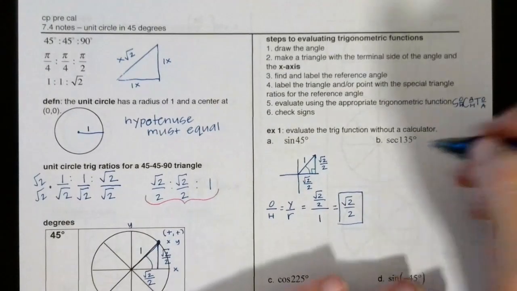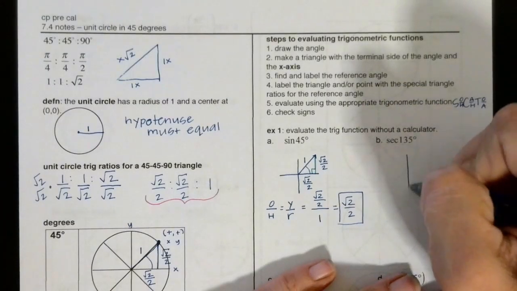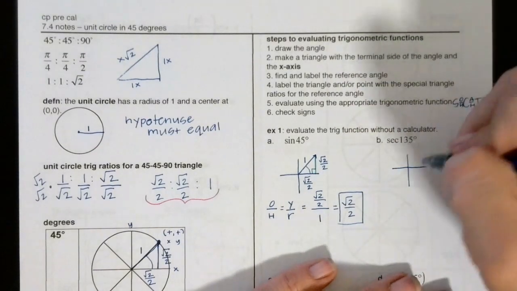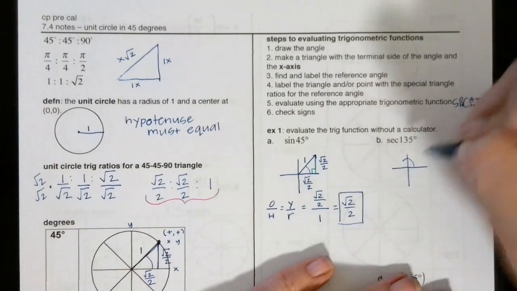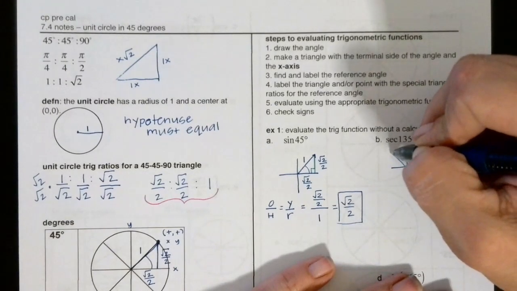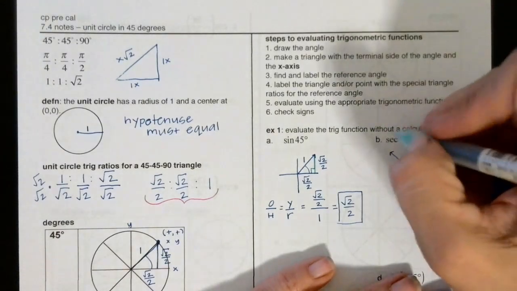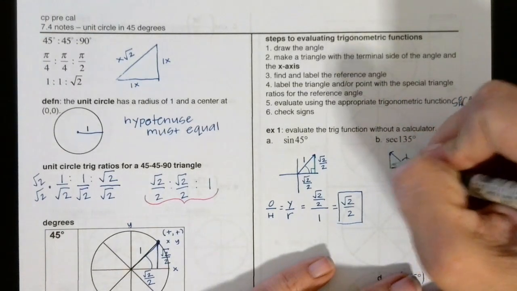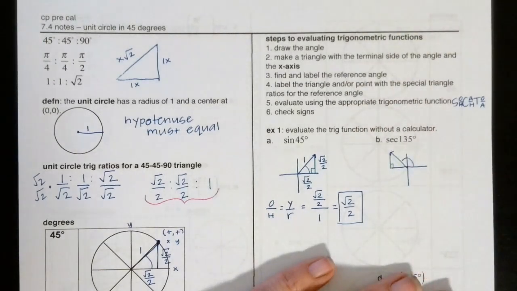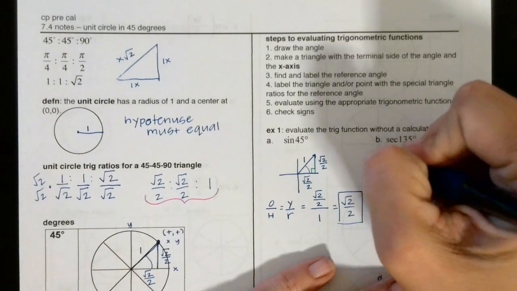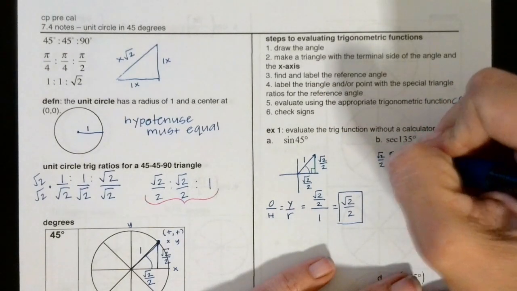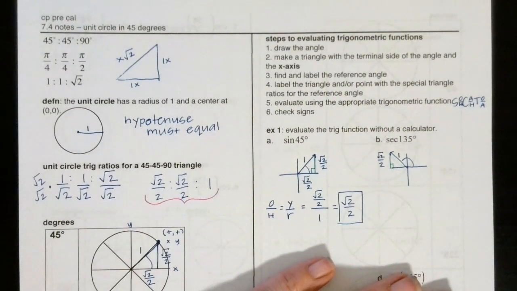Okay, next one, secant of 135. Okay, so step 1, graph the 135, bisecting quadrant 2. Step 2, drop it down to the x-axis. That's a 45-degree angle. The positive root 2 over 2, and remember, the hypotenuse is always positive 1.